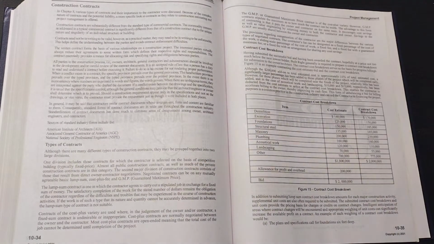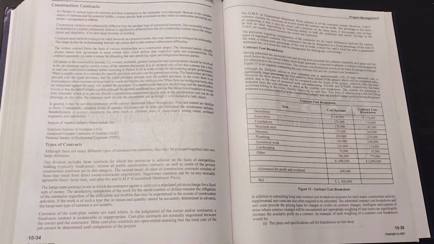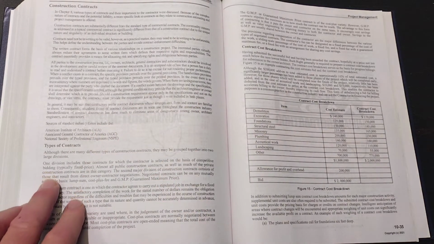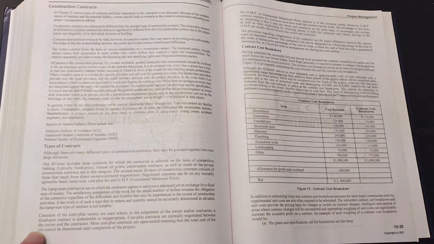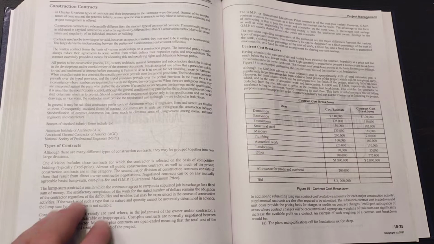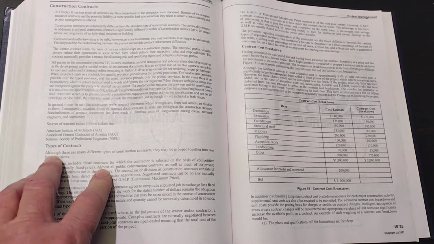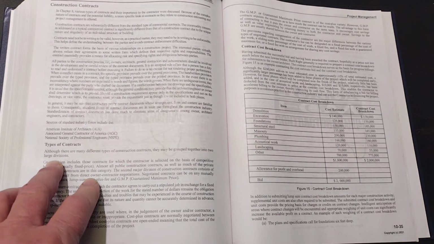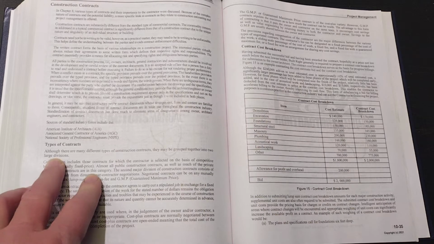Oh, 10-34. Here we are again. We're talking about construction contracts again. They discuss a little bit different discussion of contracts here. 10-34. Let's read what they say. Although there are many different types of construction contracts, they may be grouped together into 2 large divisions. This is the first time we've seen this 2 large divisions thing.